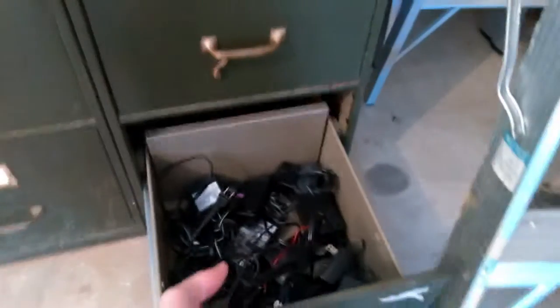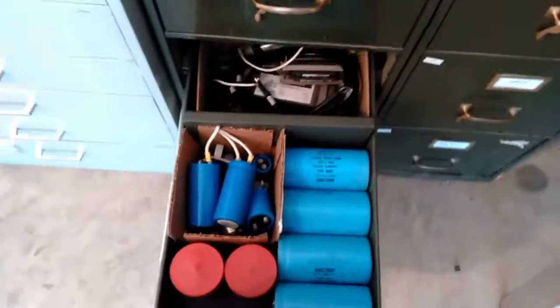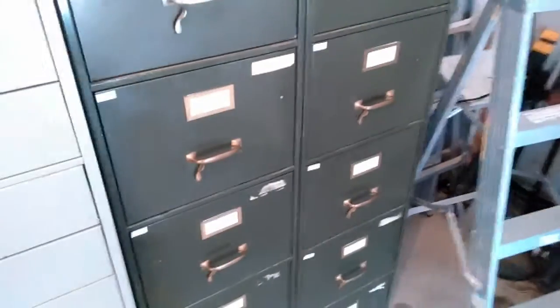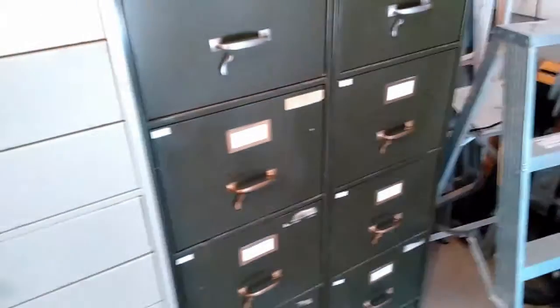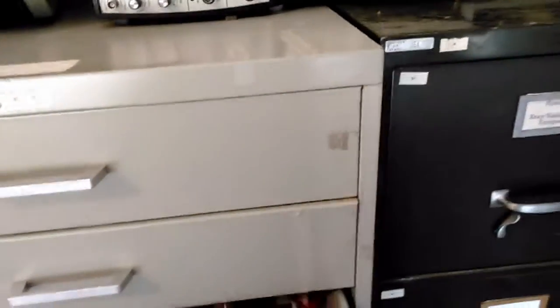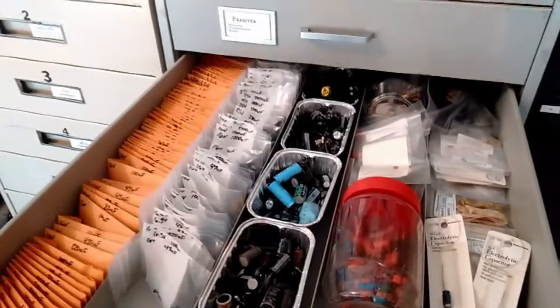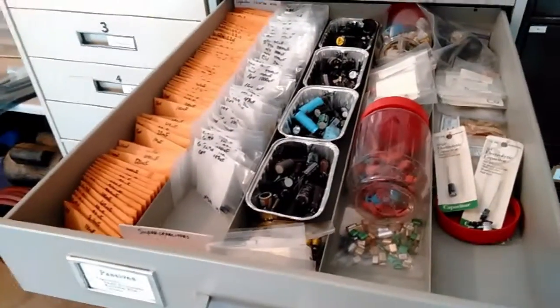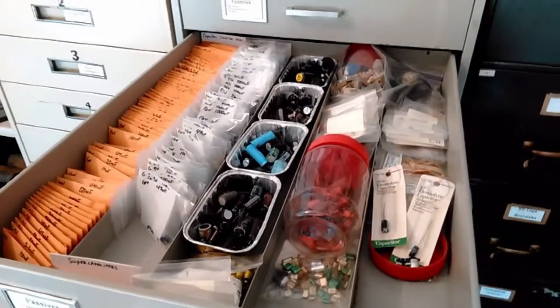And I've got my wall warts down here, and then, say I have large capacitors, and then, so I've got a lot of that stuff in larger filing cabinets where they're easy to sort. Now I've got these microfiche cabinets here, and I've got, for example, more capacitors. And before you get sick to your stomach at the thought of sorting your entire collection, it is not as hard as you think.